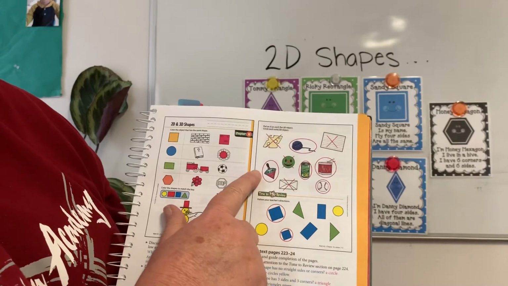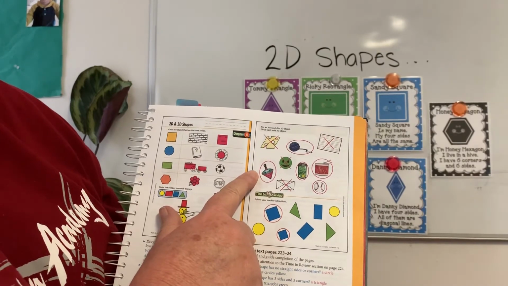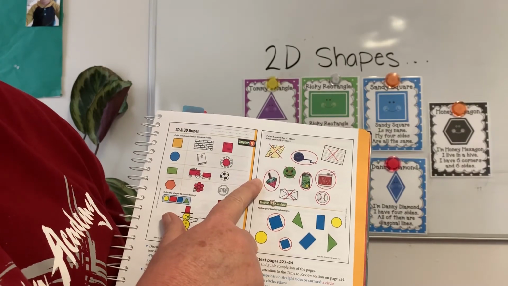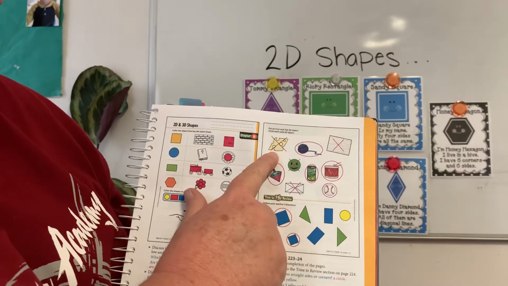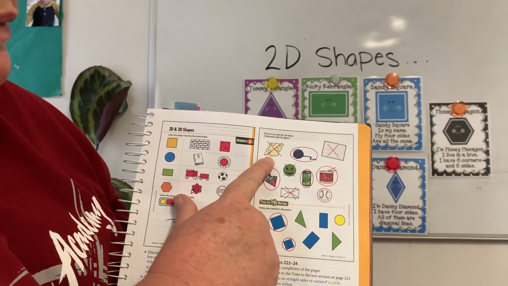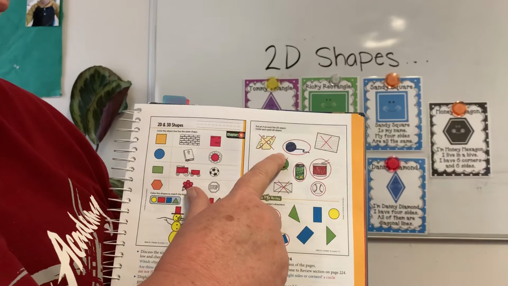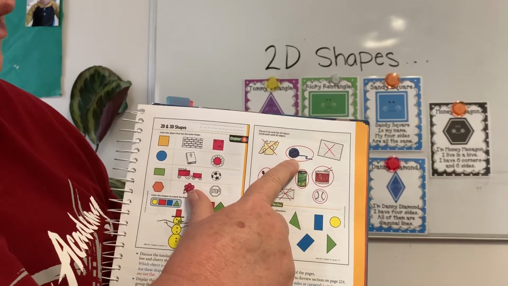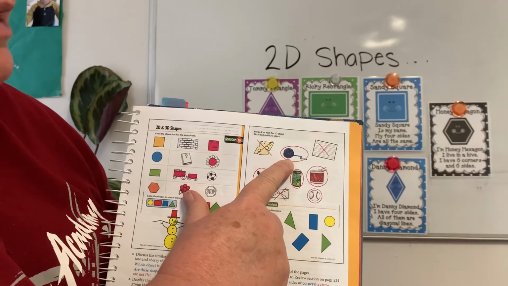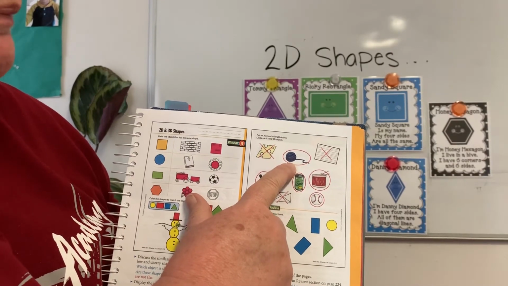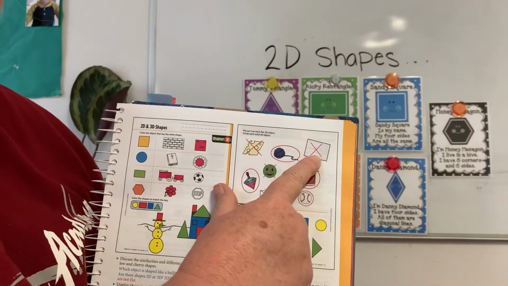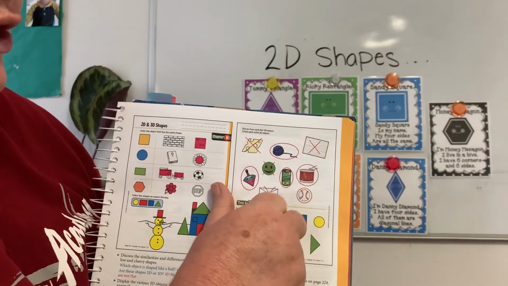Now we're going to go up here, and it says put an X on each flat 2D object and circle each solid 3D object. So if you look right here at this cheese, he's flat. So we would put an X on him. If you look right here at the yarn, well, if you hold a ball of yarn in your hand, he's not flat anymore, is he, boys and girls? So he would be a 3D shape. Over here's a piece of paper, again flat. You're going to put an X because this is a 2D shape.